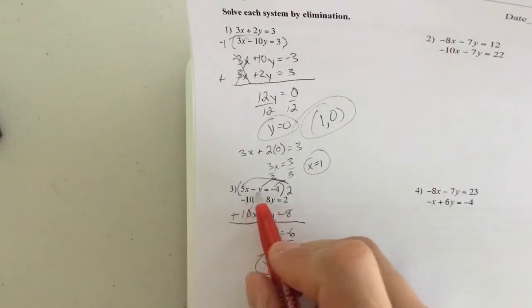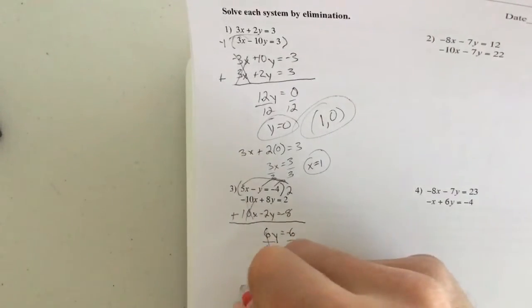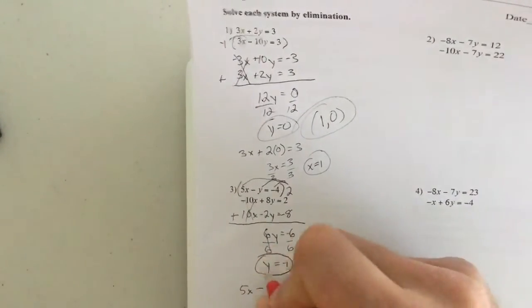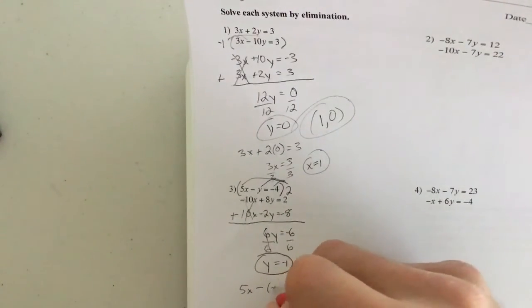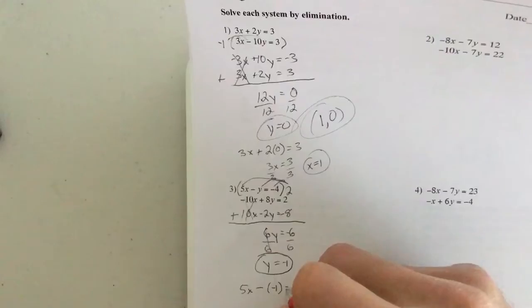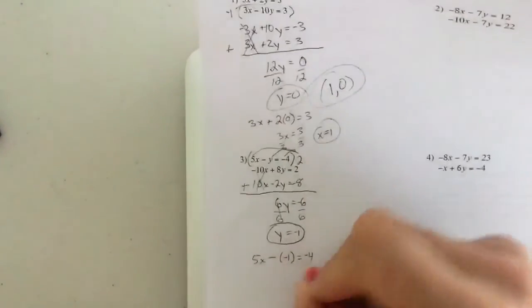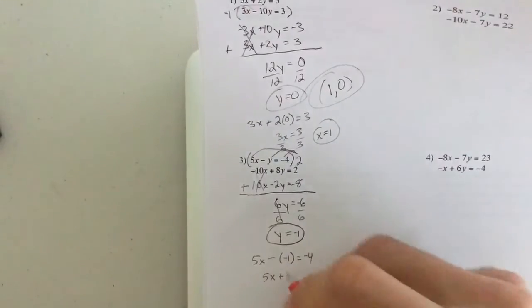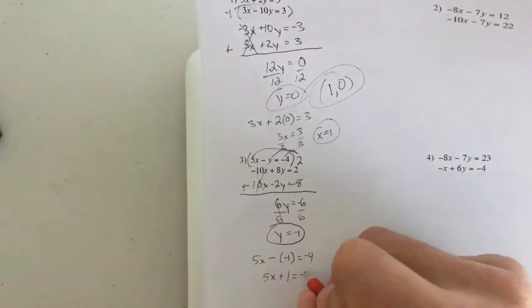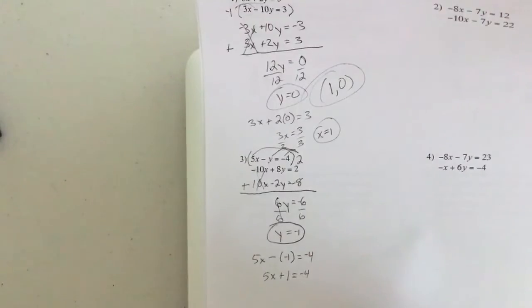Personally, I'm going to use the original first equation. So I have 5x minus, where I see the y term, I'm going to substitute my negative 1. So 5x minus negative 1 equals negative 4. Just rewriting here, 5x plus, because minus a negative is the same as plus 1, equals negative 4. Oh, that's a 2-step equation, guys and gals.